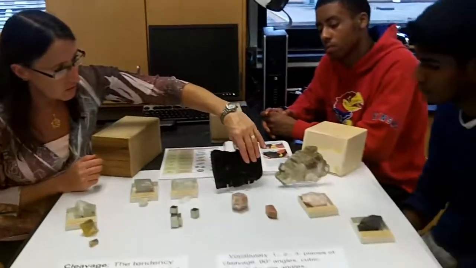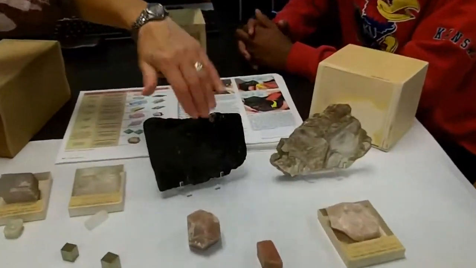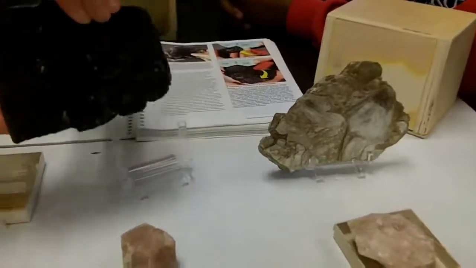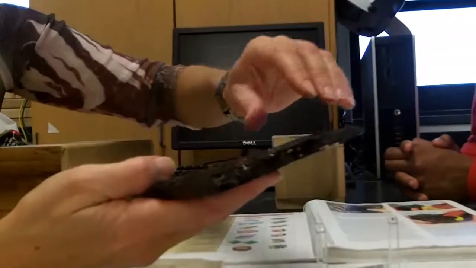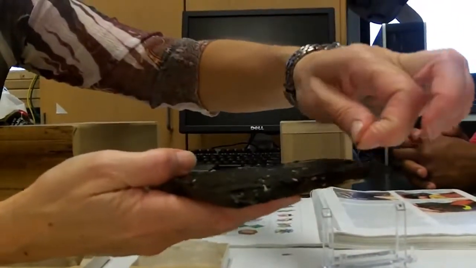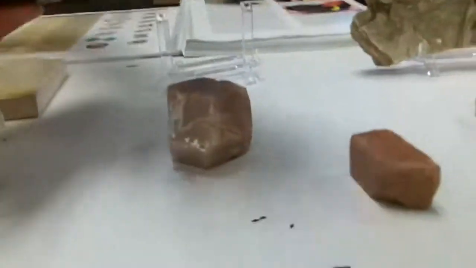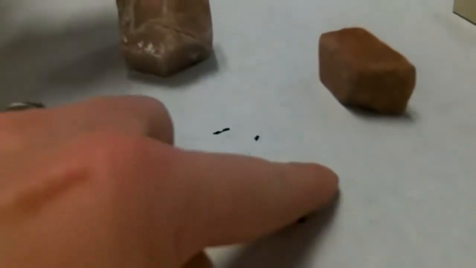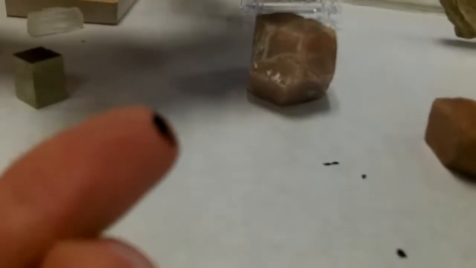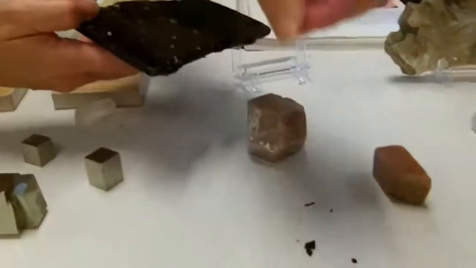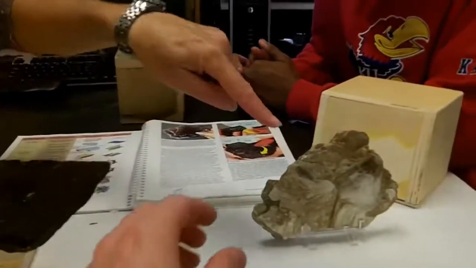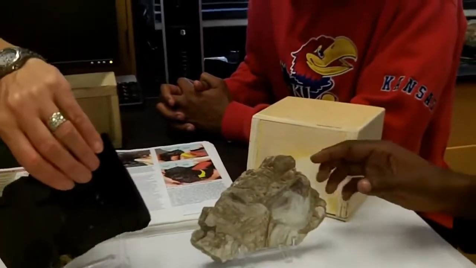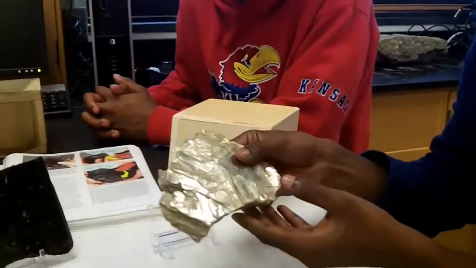So for example, with these particular minerals, these two, I don't want to destroy this one, but I could peel off very thin layers. I could take this and I could peel off layers of this. Okay? They're sheets, right? They're very thin and they're very flaky. So grab that one and see if you can do the same thing with that. See if you can peel off a layer.